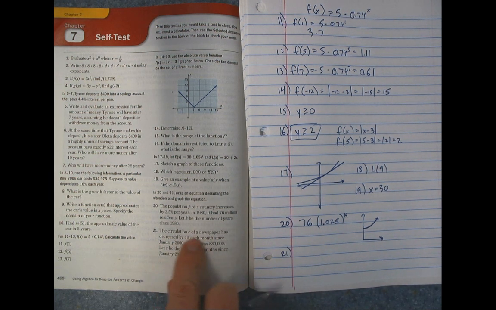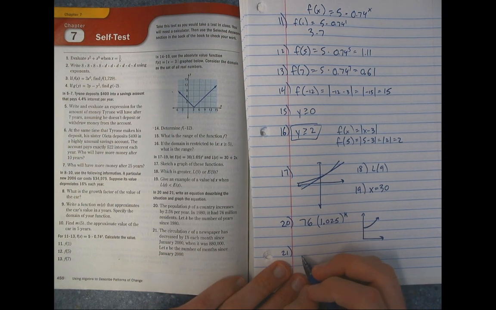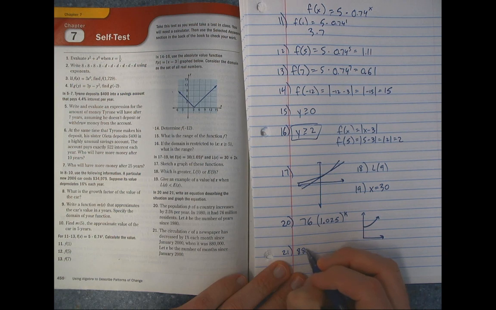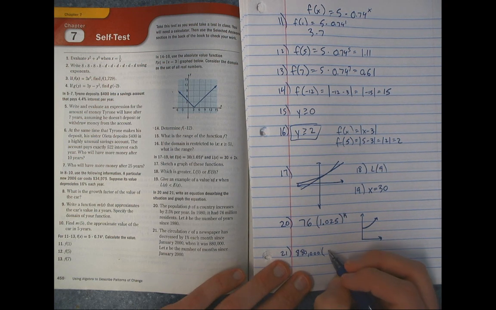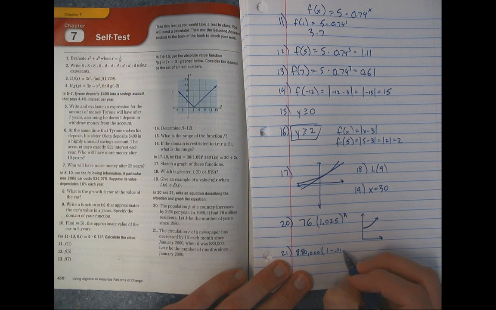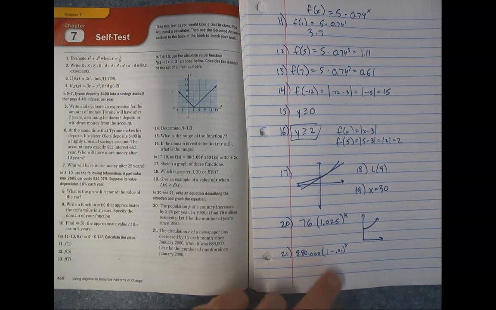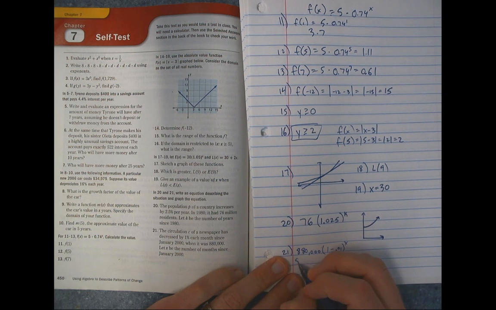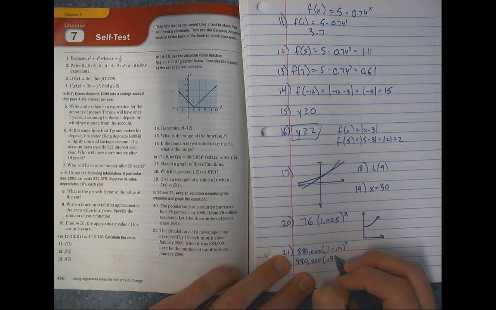21. The circulation of the newspaper has decreased by 1%, so we are looking at exponential decay here. Starting point was 880,000. Let x be the number of months since the year 2000. So our starting point of 880,000 times, now remember it's 1 minus your percent, 0.01, raised to the x. This should be fully simplified though. You're not going to leave it as the 1 minus. So that is going to become 0.99. If you lose 1%, you're left with 99%, 1 minus 0.01.